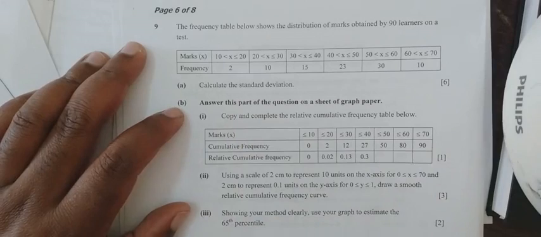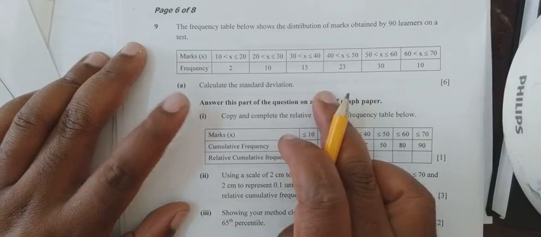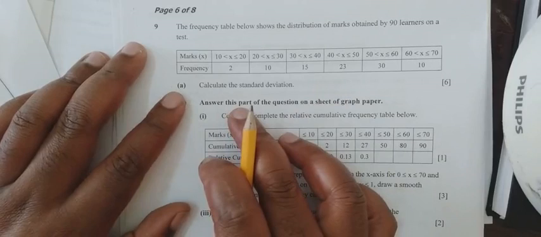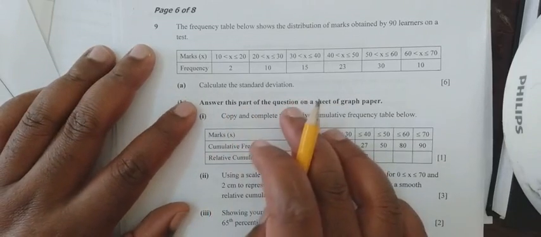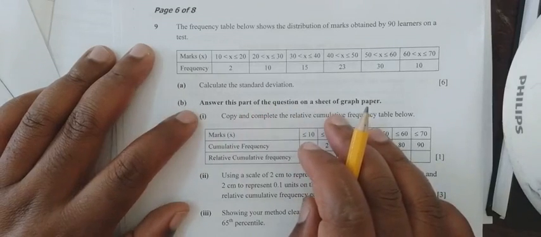There are a lot of methods. You can calculate direct or use a table. So in this presentation, I'll just calculate direct. If you want to see how you can use a table, you can just go to one of our videos on statistics, go to standard deviation. We are using a table there. Alright?